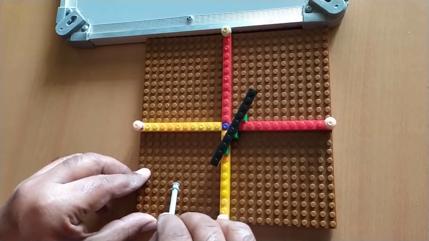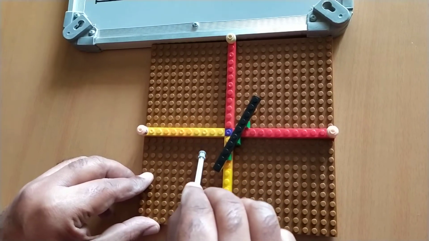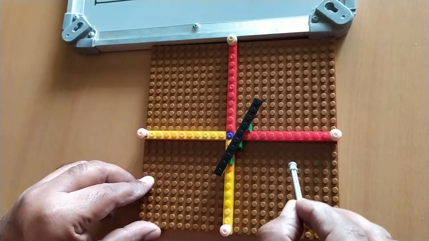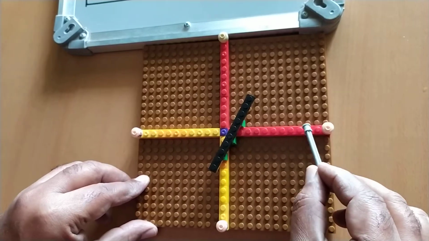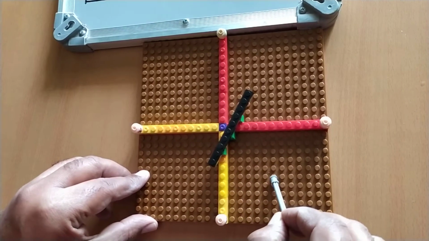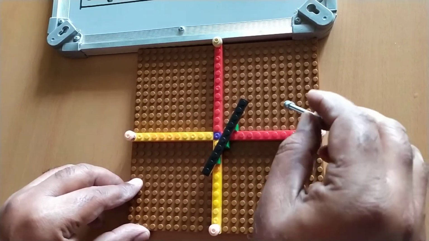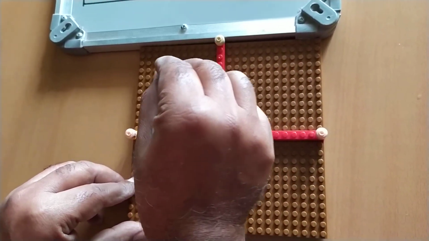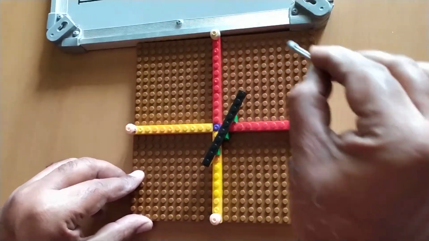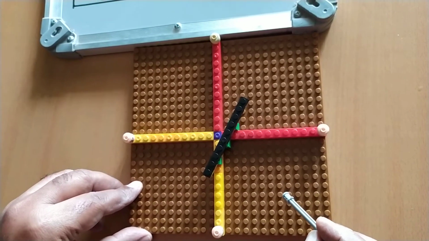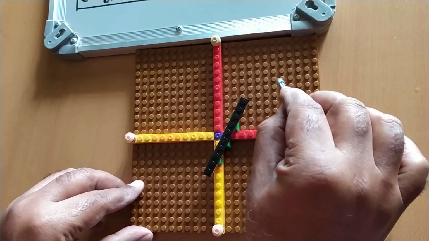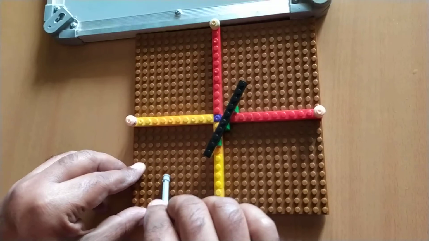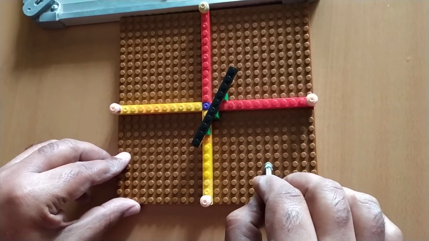This is the third quadrant. X is negative, y also is negative. This is the fourth quadrant. X is positive and y is negative. And the quadrants are taken in the anti-clockwise direction, not in the clockwise direction. Quadrant number 1, quadrant number 2, quadrant number 3, and quadrant number 4.